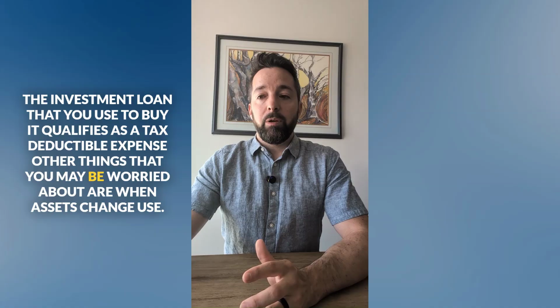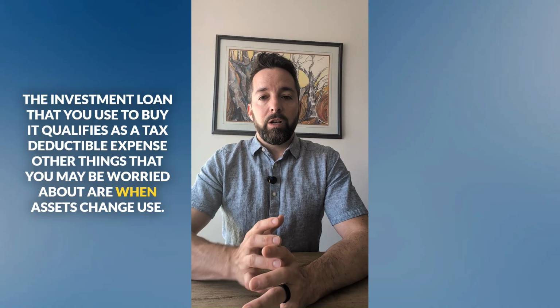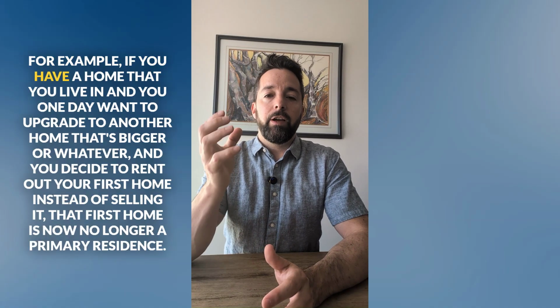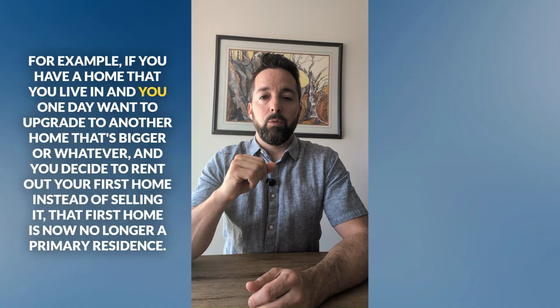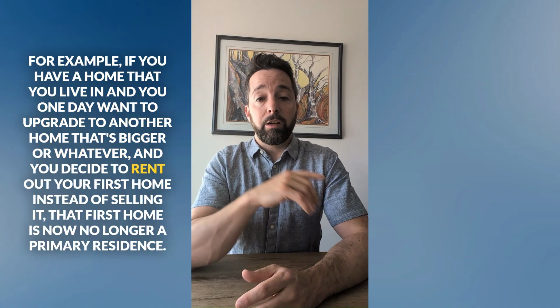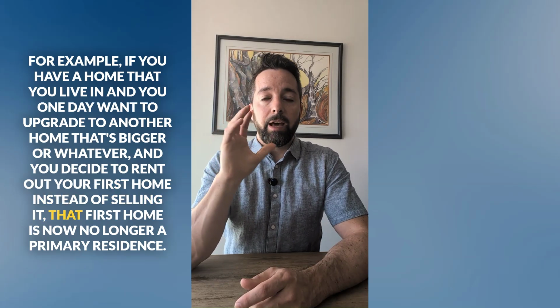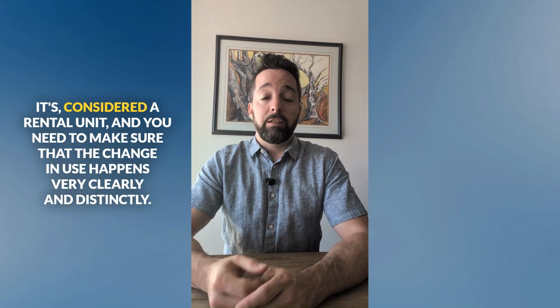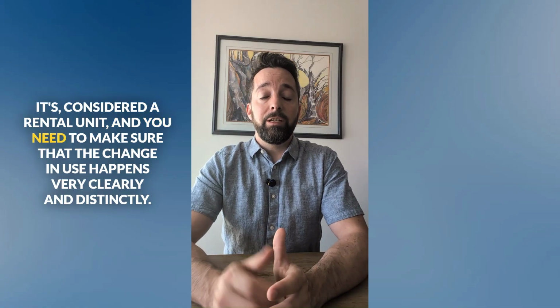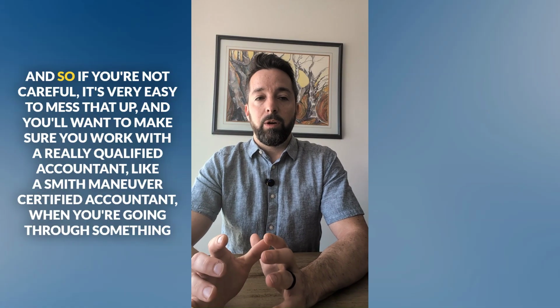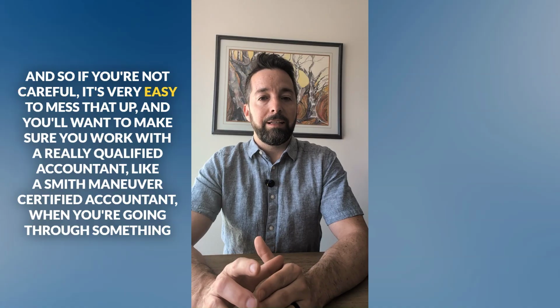Other things that you may be worried about are when assets change use. So for example, if you have a home that you live in and you one day want to upgrade to another home that's bigger or whatever, and you decide to rent out your first home instead of selling it, that first home is now no longer a primary residence, it's considered a rental unit. And you need to make sure that the change in use happens very clearly and distinctly. If you're not careful, it's very easy to mess that up.